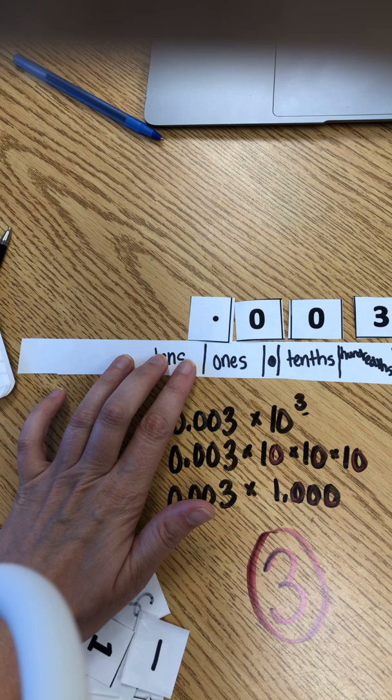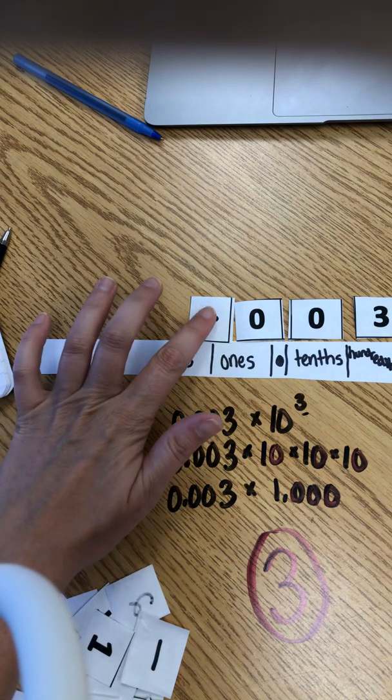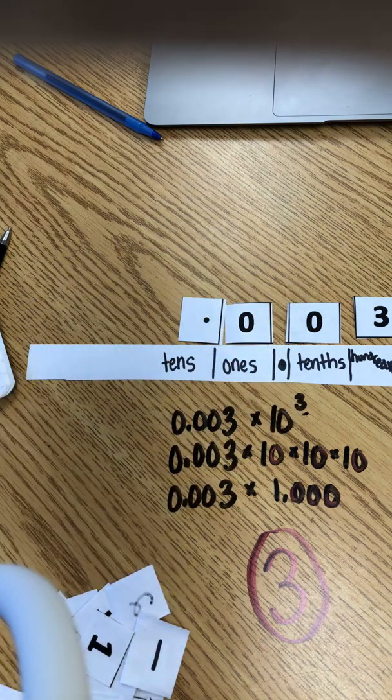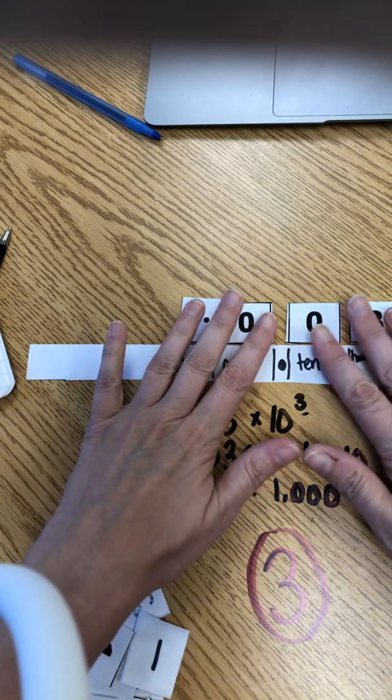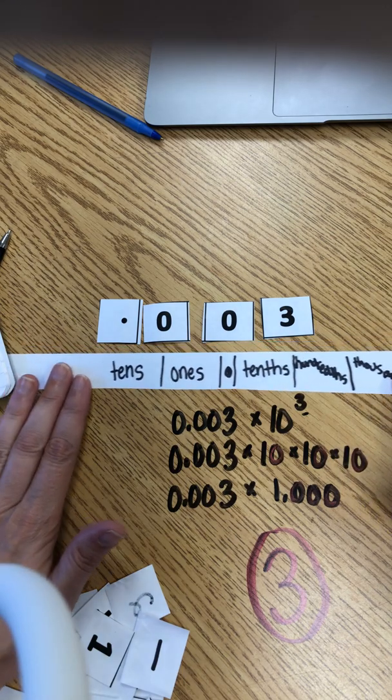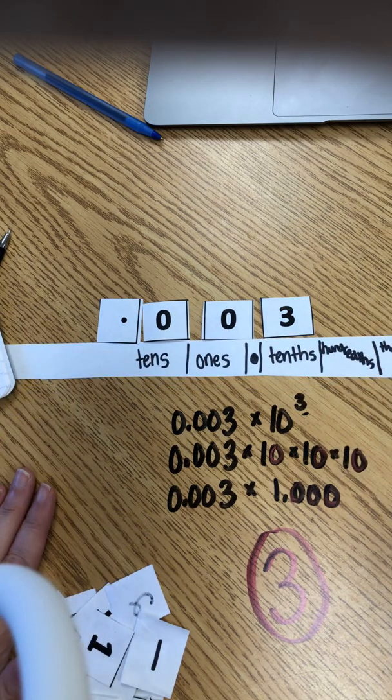So now my 0 is in my ones place, my next 0 is in my tenths place, and my 3 is in the hundredths place. That's multiplying it by 10. Now I'm going to move everything over another spot, so that's multiplying it by 10 again.